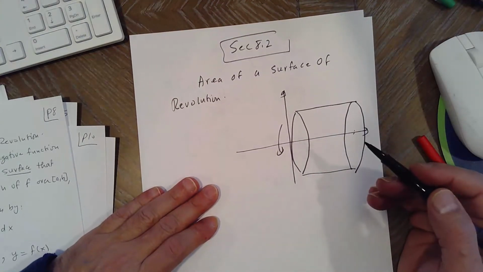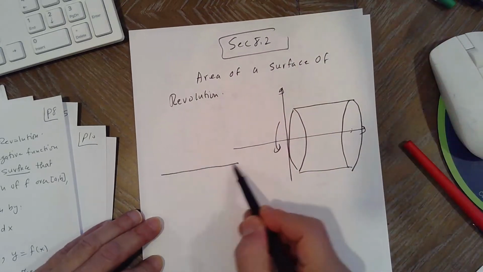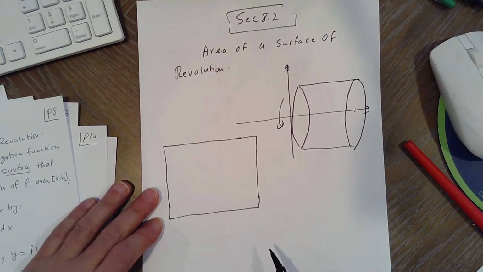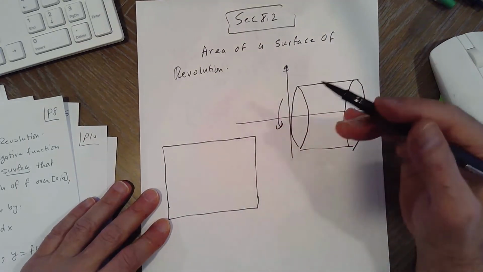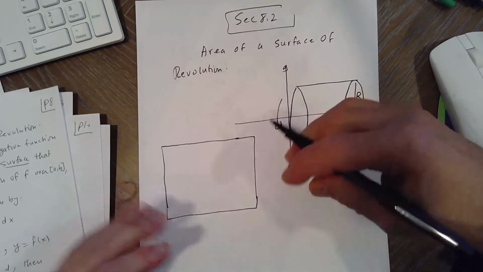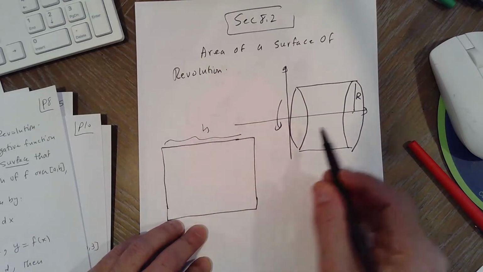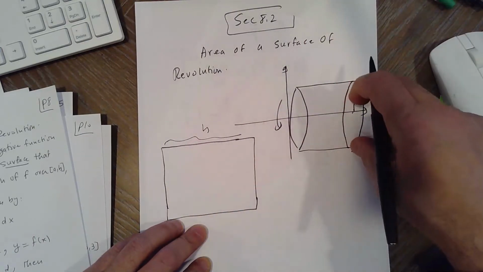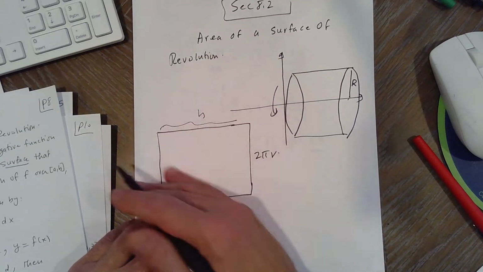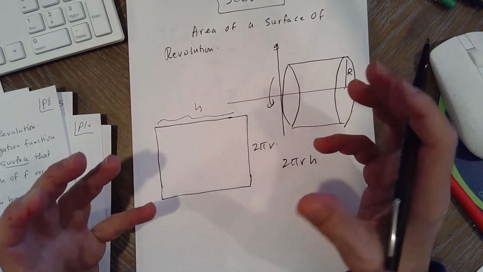Now, if we cut that cylinder and unfold it, we get just a two-dimensional figure. And in the case of a cylinder, if that's the radius, and we cut it here and unfold it, we get the height and then the circumference of the bottom, which is 2 pi r, and the surface area is going to be 2 pi r h. That's if we have a known figure.